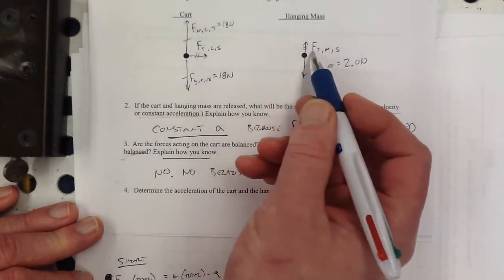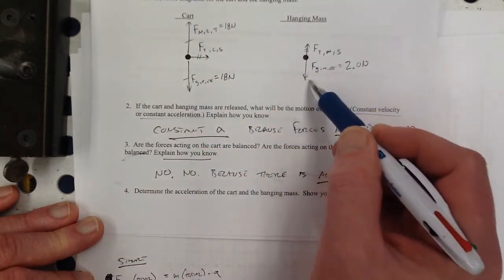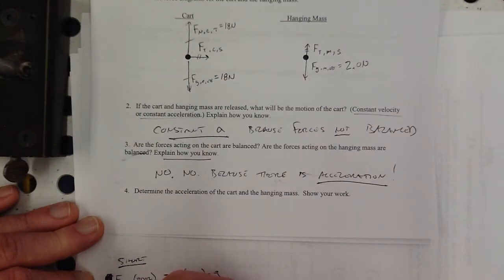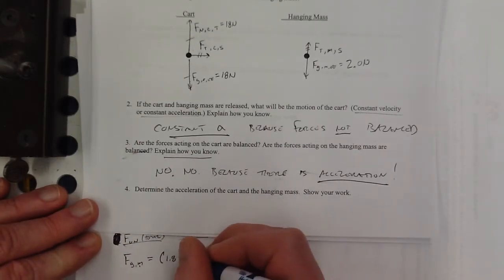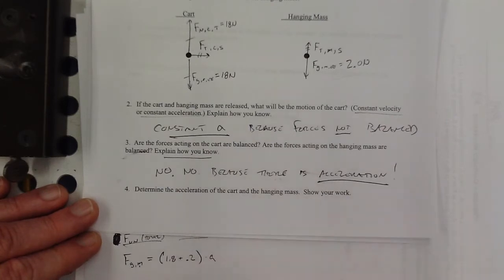So what's the total unbalanced force? Balanced, these cancel, so the total unbalanced force is just this. It's just the force of gravity on the hanging mass, right? Not to be confused with the cart. That's why I included this. And then what's the total mass? It's the mass of the cart plus the hanging mass times acceleration.